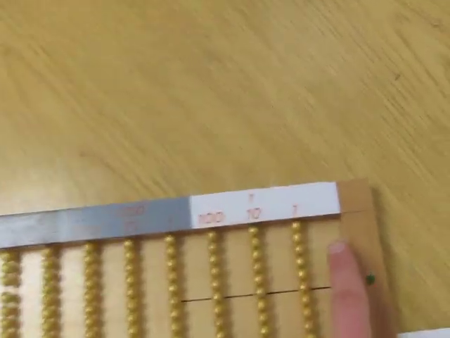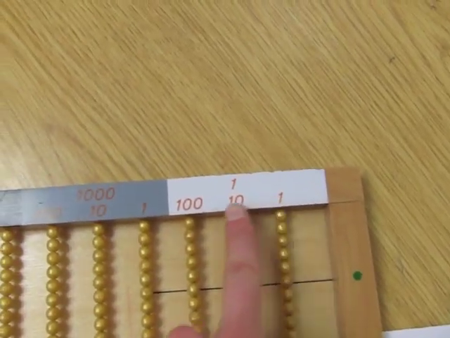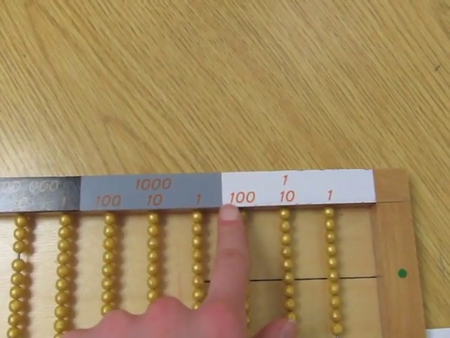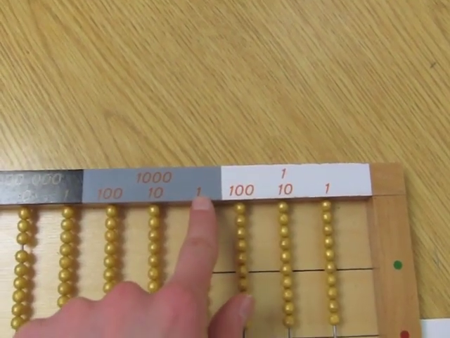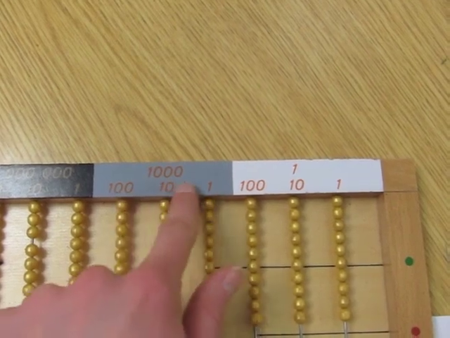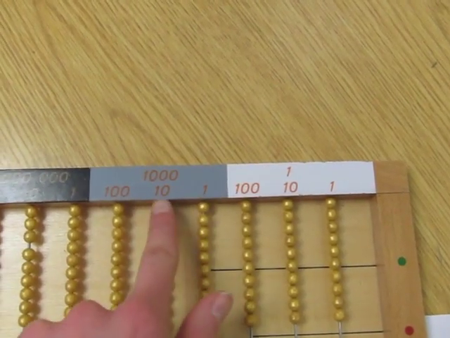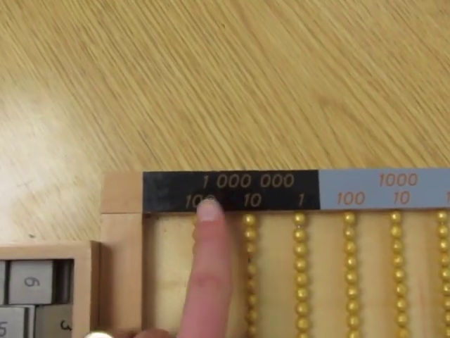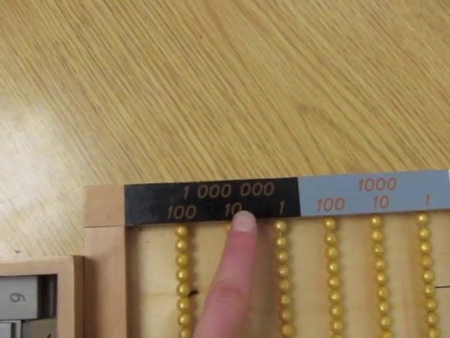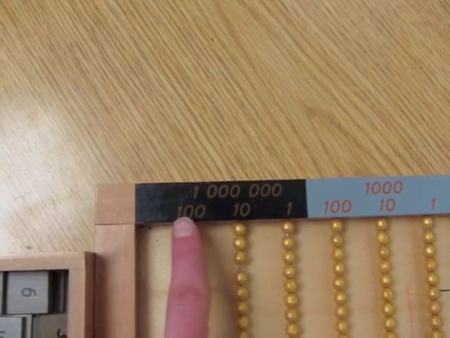If you look across the top, we have ones, tens, hundreds of the unit family. Then we have ones, tens, and hundreds of the thousands family. So it's 1,000, 10,000, 100,000. And then we have ones, tens, and hundreds of the millions family. So 1 million, 10 million, 100 million.